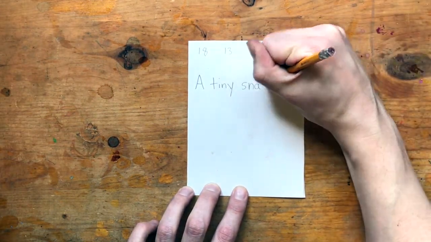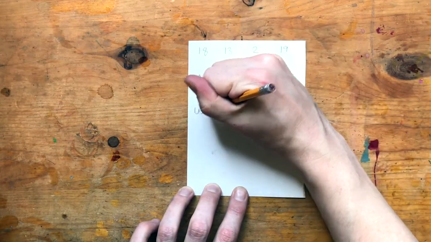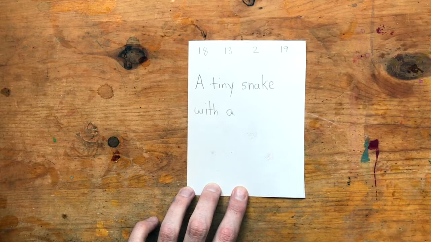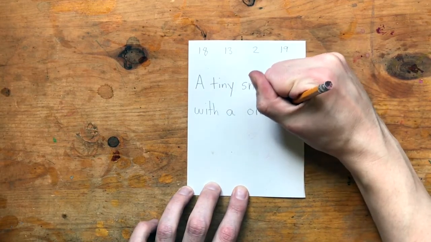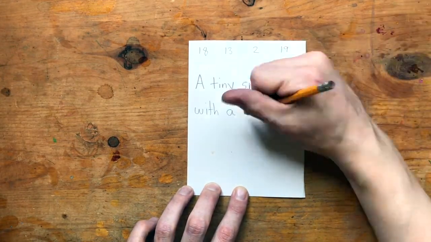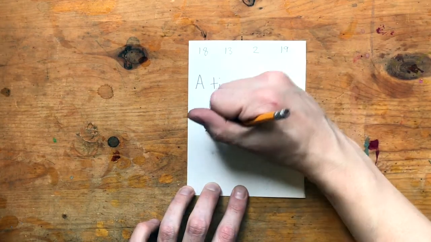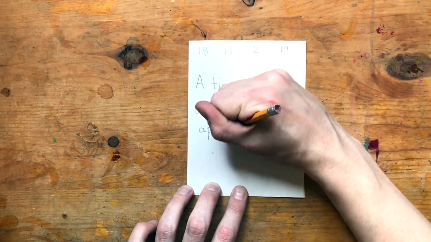A tiny snake with a orange. Now orange starts with a vowel, O, so A becomes an. And my last word is apple.